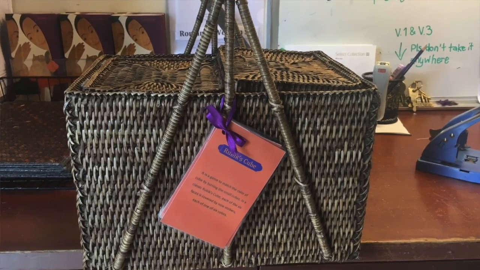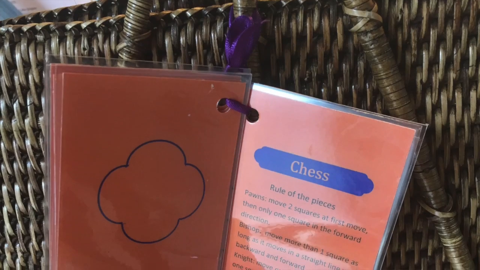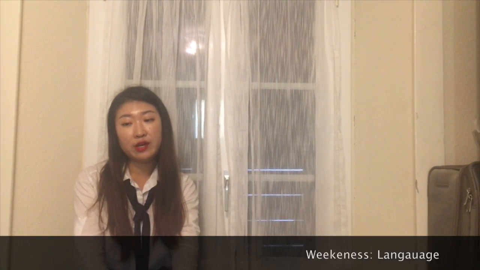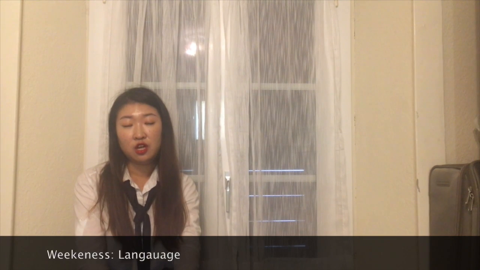Also, creativity was my strength during the internship. For example, one of my last projects was called the Raining Project, and I made some pamphlets and designed them, this kind of thing. And my weakness was language.